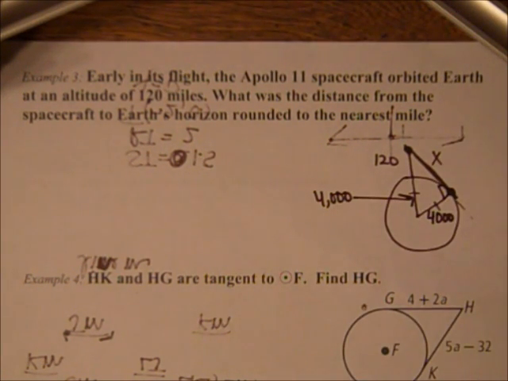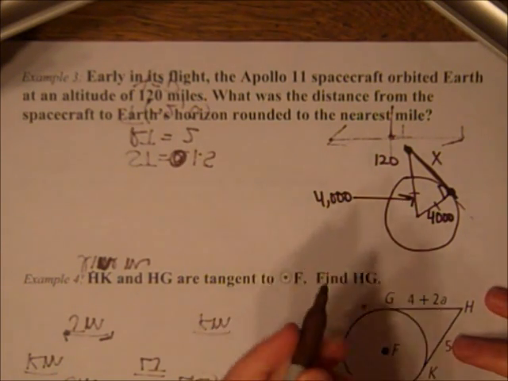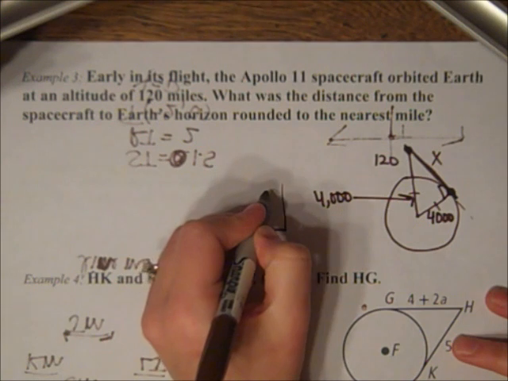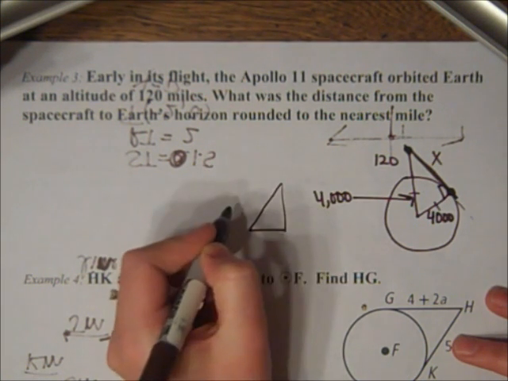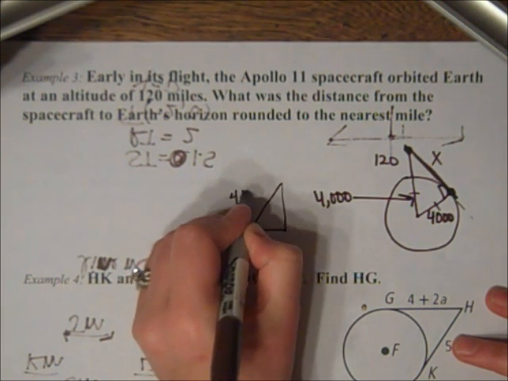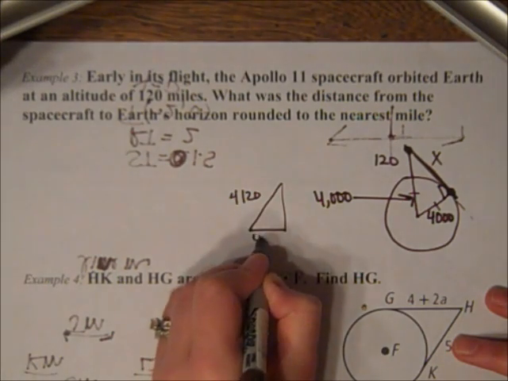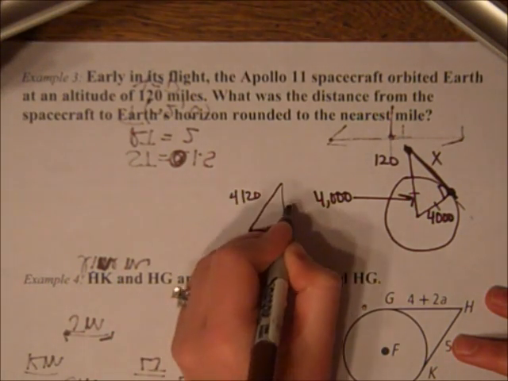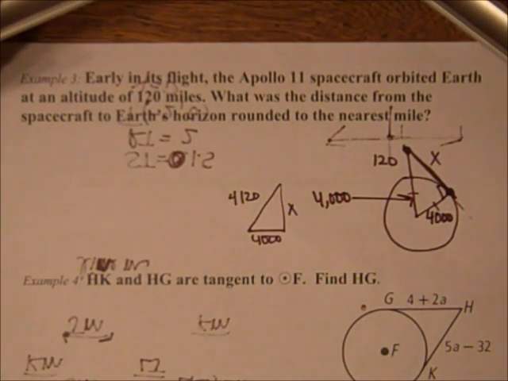So once you get this picture drawn, all you have to do is the Pythagorean theorem, because you have a right triangle like this. This is 4,120 miles. This is 4,000 miles, and I just want to know how long that is right there. So let's do 4120 squared minus 4,000 squared.